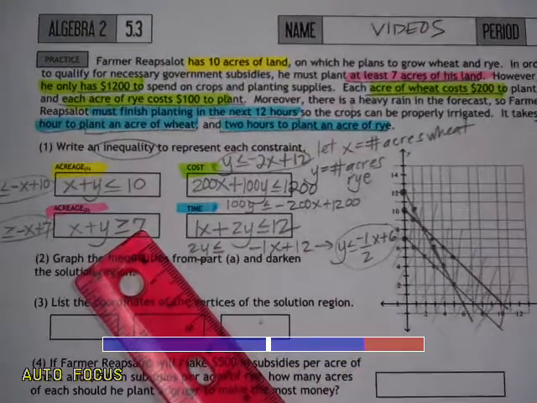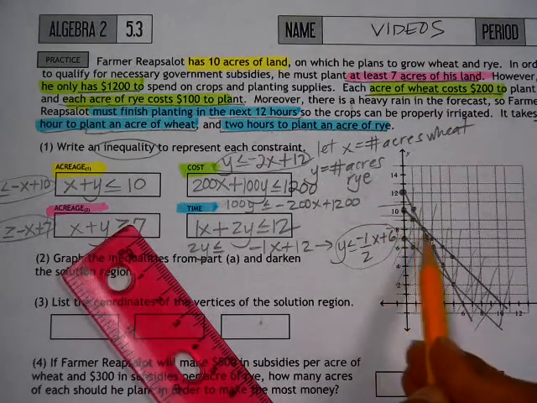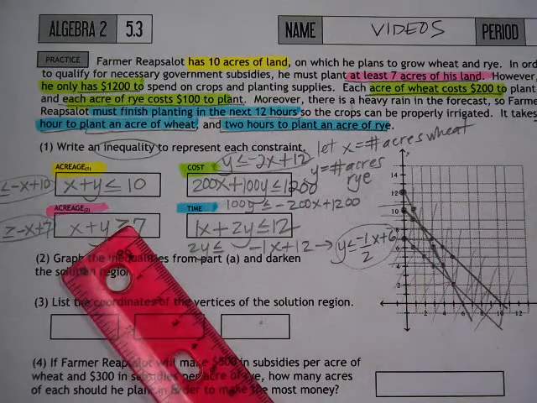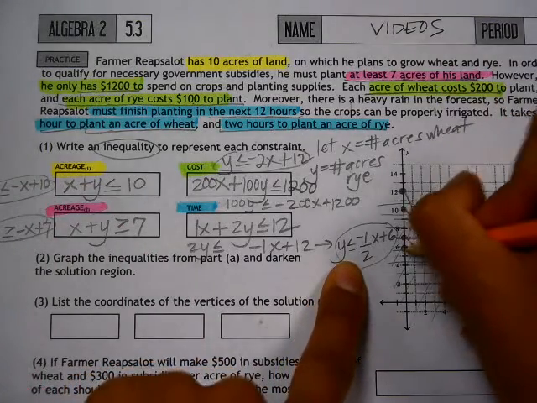All right, that one is less than or equal to, so that's this way. And then negative 1/2 x plus 6.